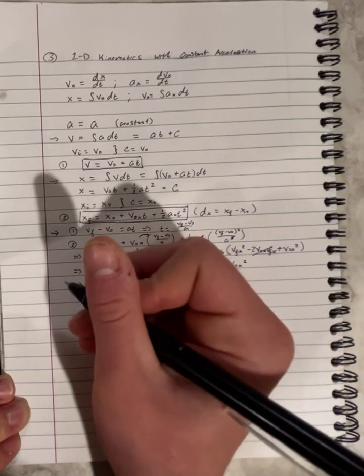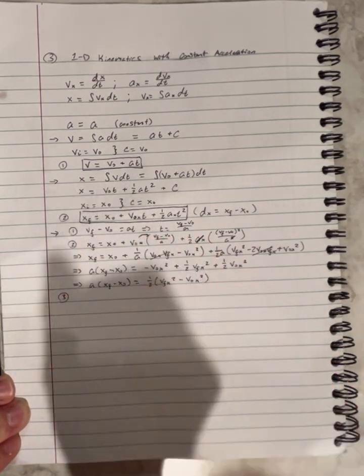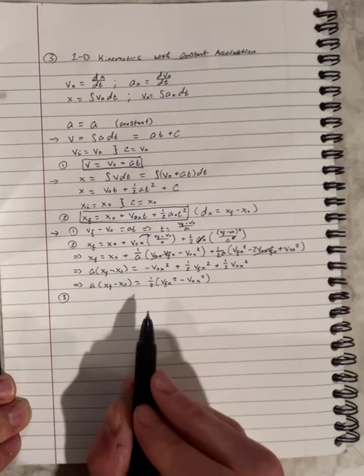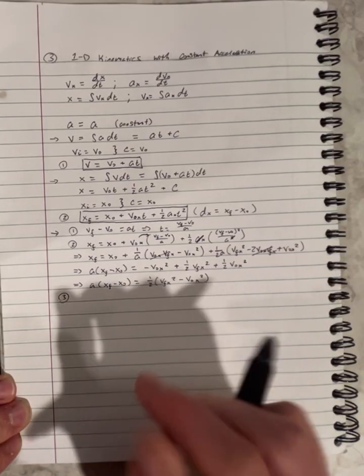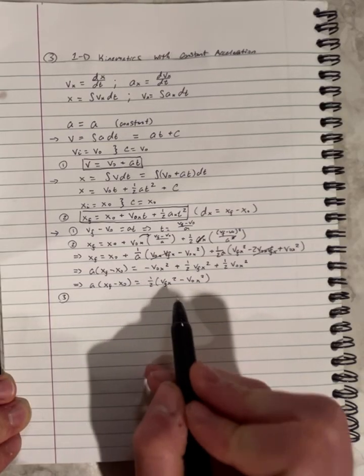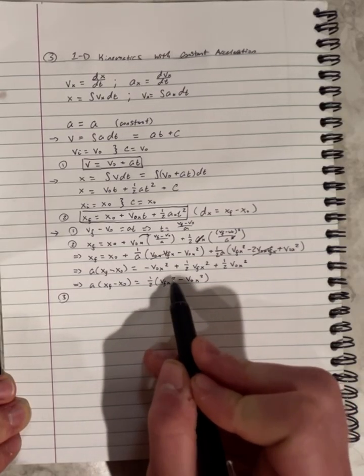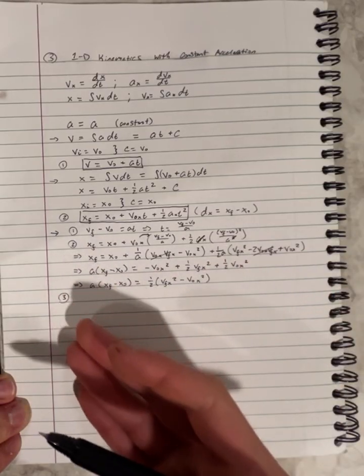And finally, we can put this into the format of our third timeless kinematics equation. What I'm going to do is multiply this 2 out so that I don't have this term of 1/2, and then I'm just going to move everything but the Vfx squared over to the other side.